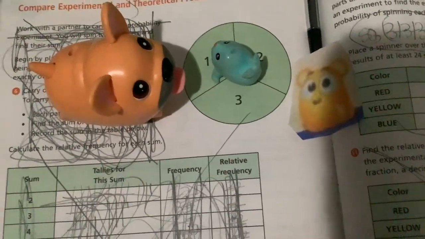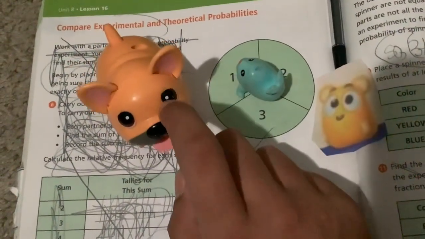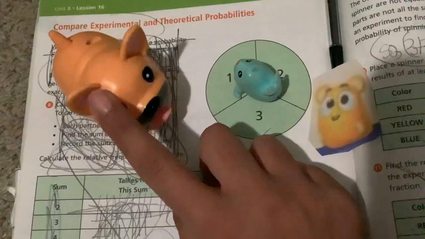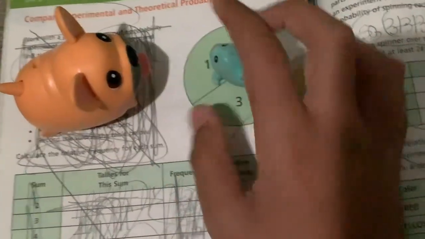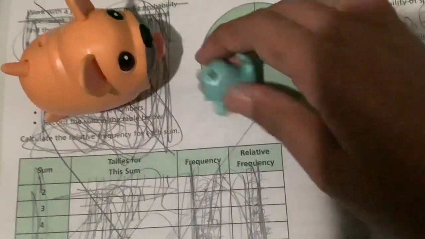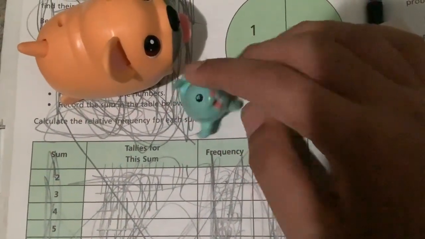Woo! This is fun. And Wally stopped at 1. This means that if you were to spin the wheel that way, you would end up with a 1, 2, or 3. Whichever way you go. All right. Now we are ready to start the fun.